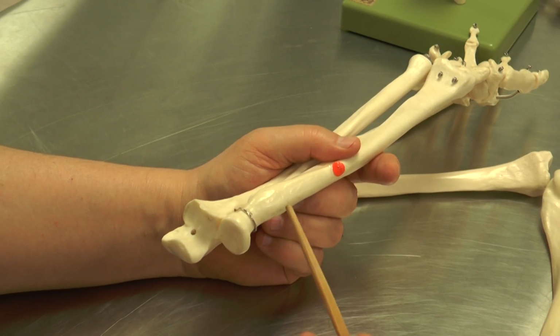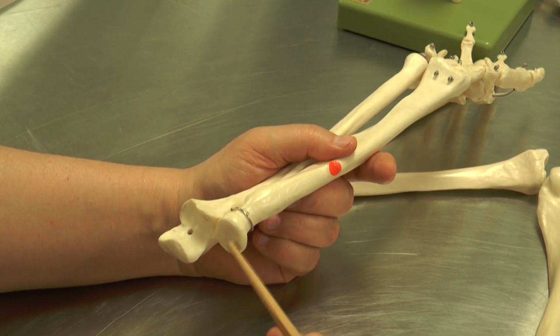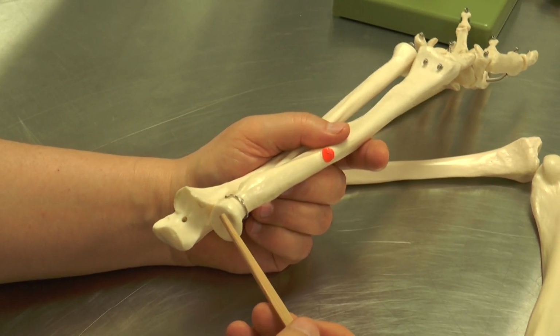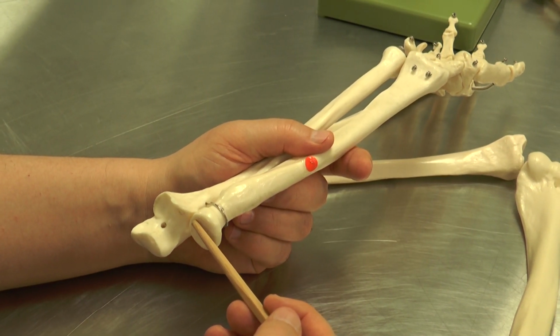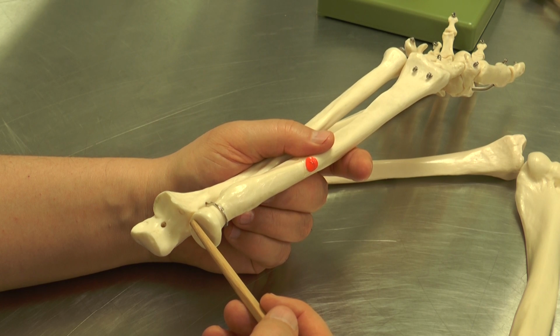It's just a displaced articulation of the radial head. So when you pull, this primarily occurs in toddlers, like the age from 1 to 4, when they're age 2 or 3 or 4.